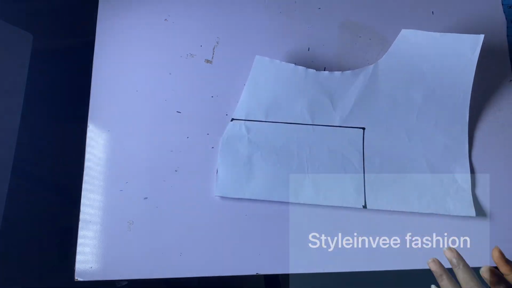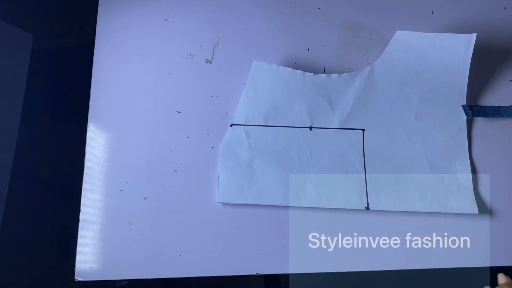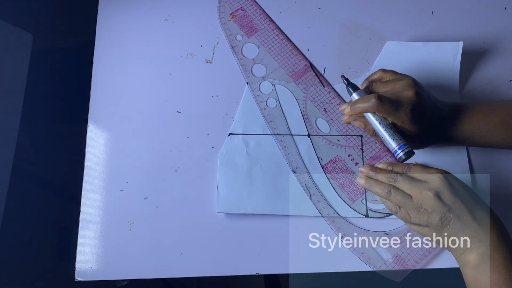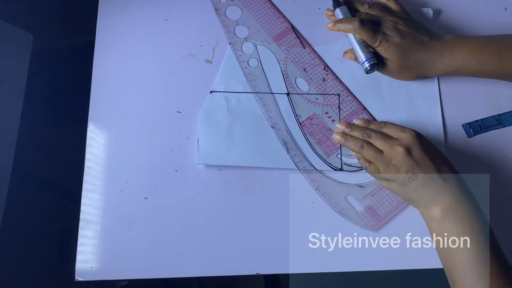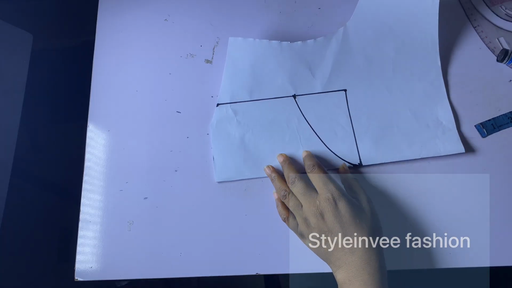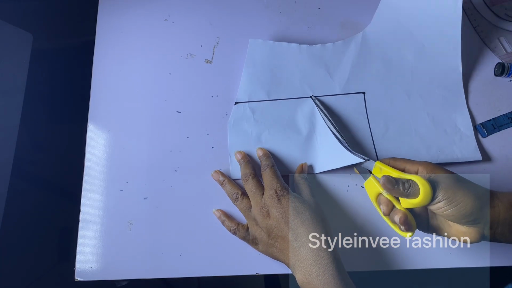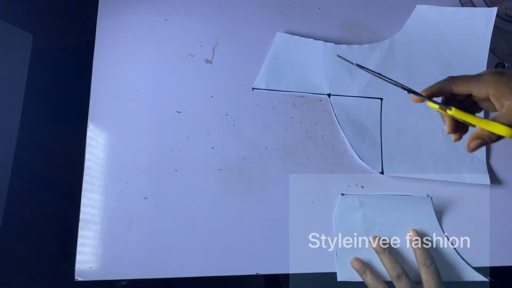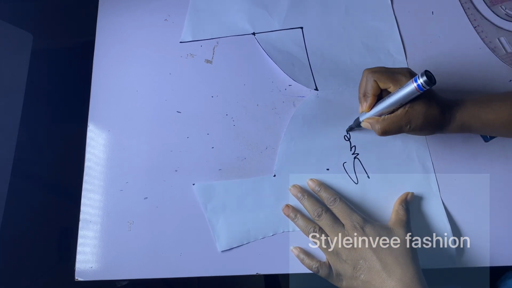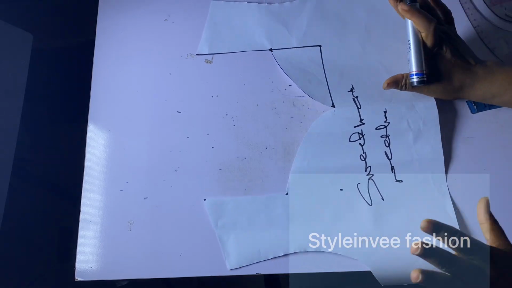Now the next is to give it the sweetheart shape. So to do this, I will come up by 3 inches from the neck depth like this, and I will give it the sweetheart shape using the curvy side of my ruler from this 3 inches to meet the neck depth like this, and this is what we have. So when I'm done, I'll just go ahead and trim this off like this, as you can see me doing right here. So I'll just open it and you can see what we have right here, and I'll label it the sweetheart neckline like this, as you all can see me doing.